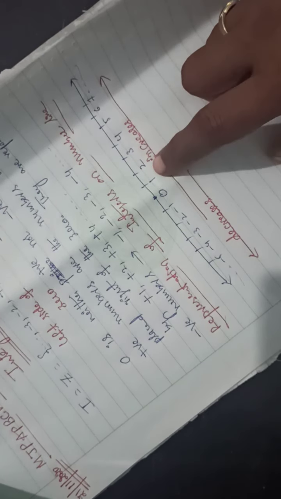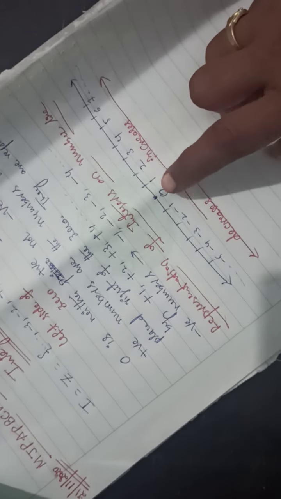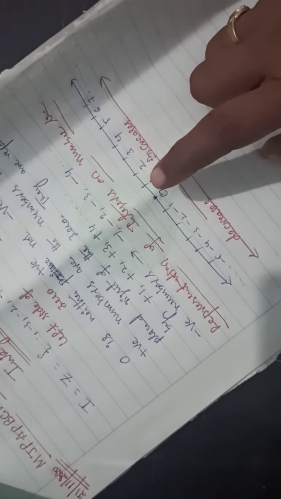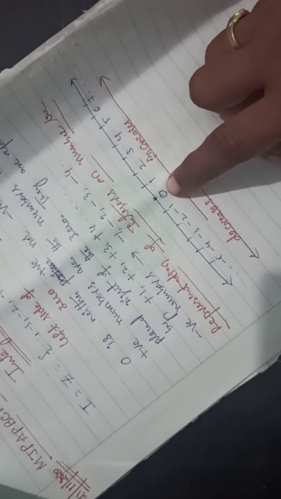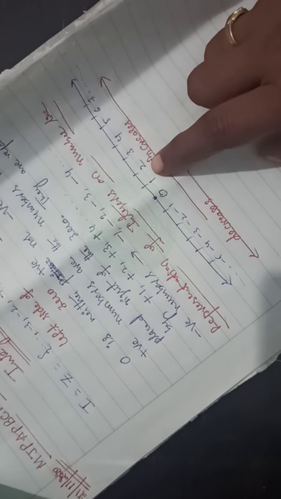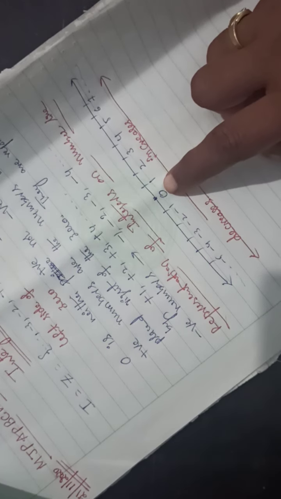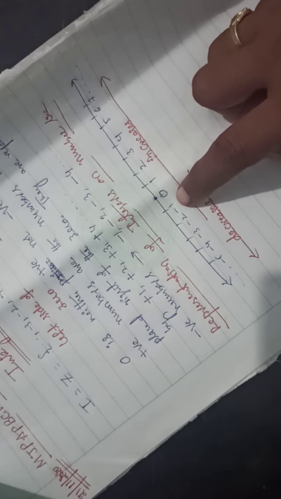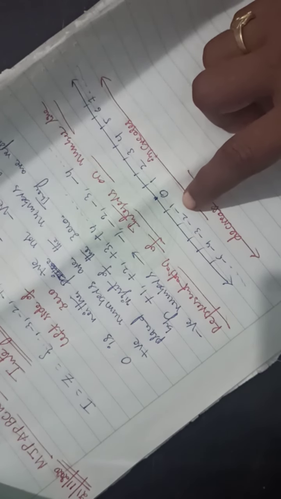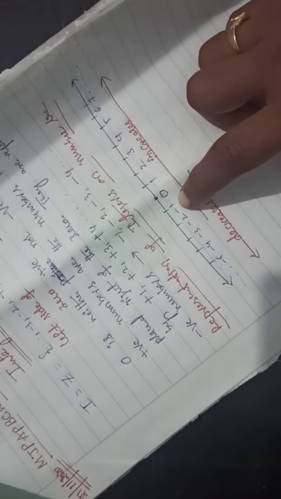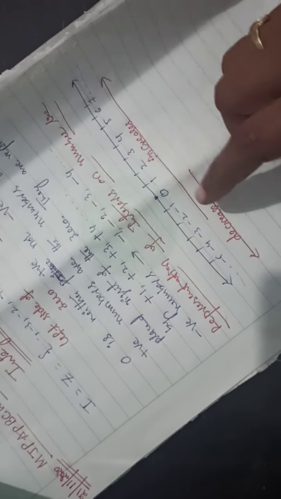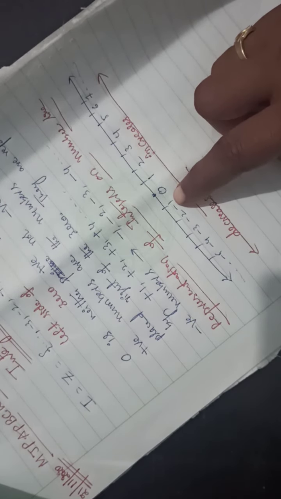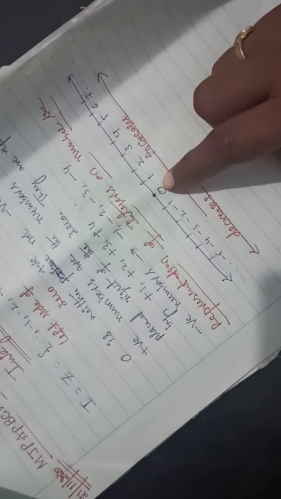That's why 1 is on the right side of 0, so 1 is greater than 0. Here you observe -1 and 0. Here -1 is on the left side of 0. సో లెఫ్ట్ సైడ్ ఉంటే వాల్యూ తగ్గిపోతుంది కదా, చూడండి డిక్రీజ్ అవుతుంది. సో -1 ఈజ్ స్మాలర్ దాన్ 0.